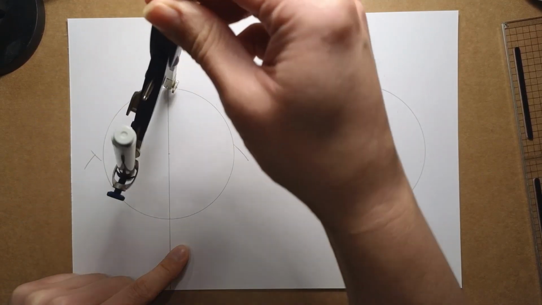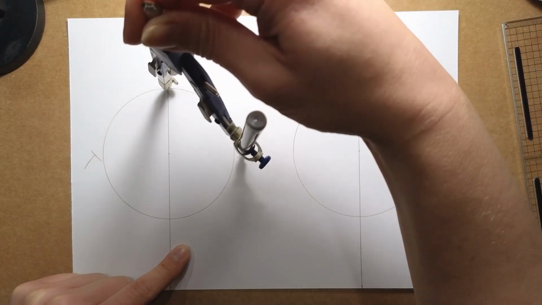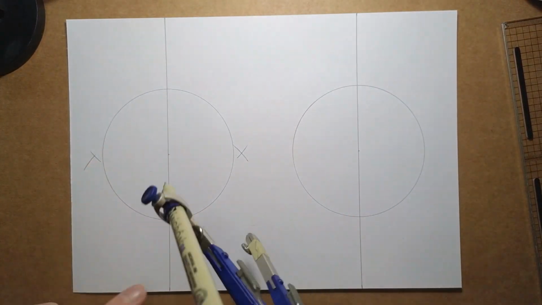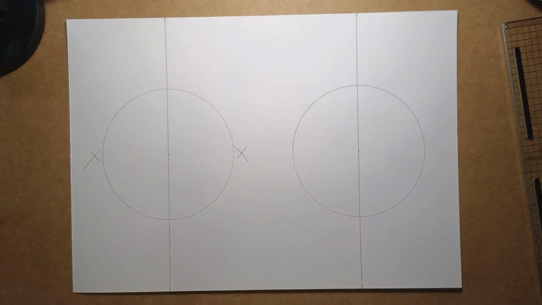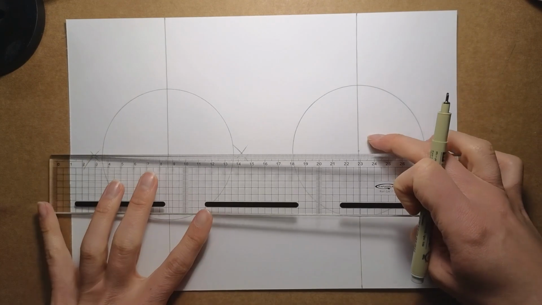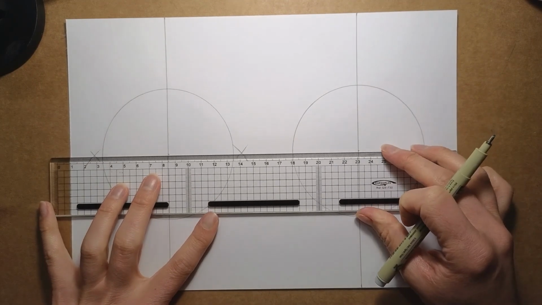And do the same thing. And it should cross your previous mark like this, and you get two little intersections. And this gives you the perpendicular line. See?